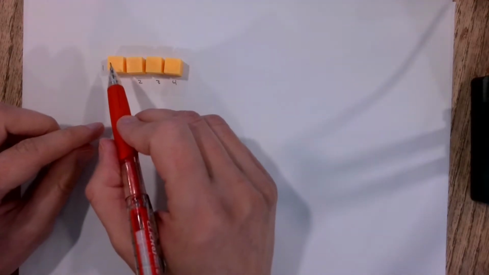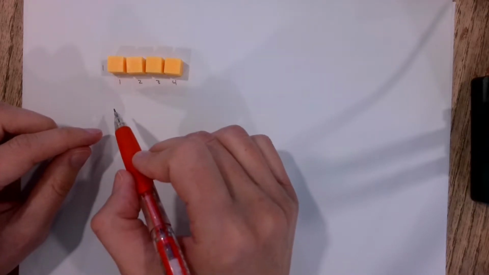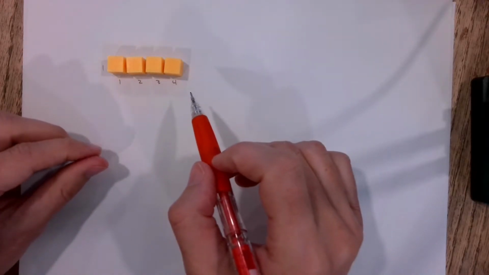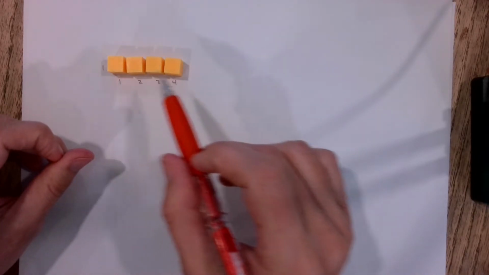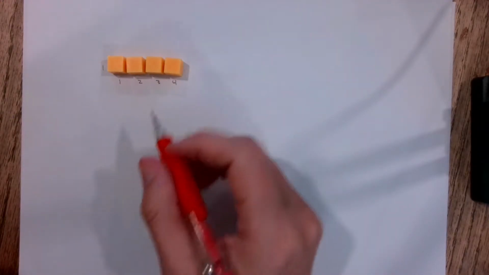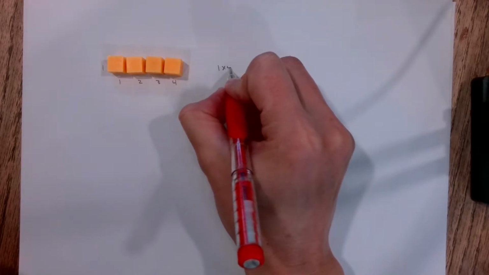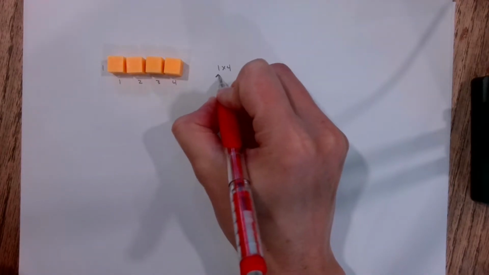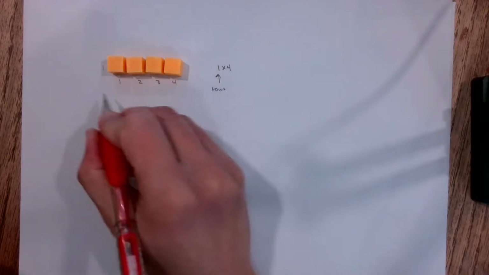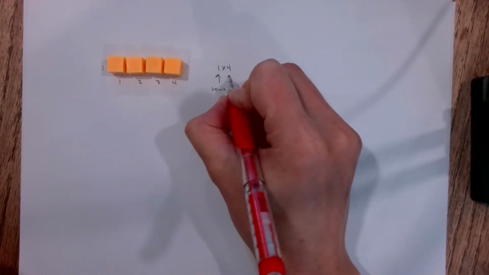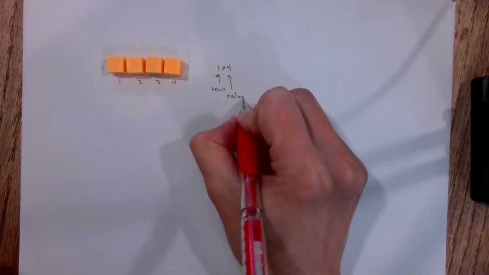These aren't really columns, because there's only one entry in each. So actually it's just a vector or an array. But the dimensions of this would be a 1 by 4, where the first number is the number of rows. There's only one row. And the second number is the number of columns.